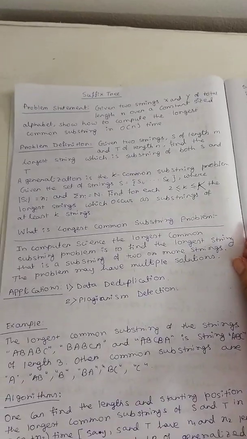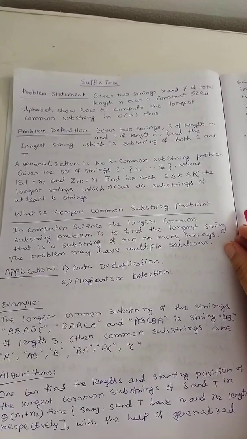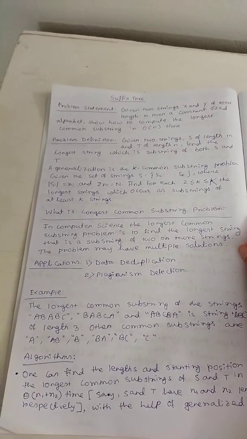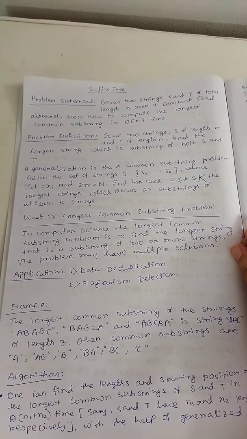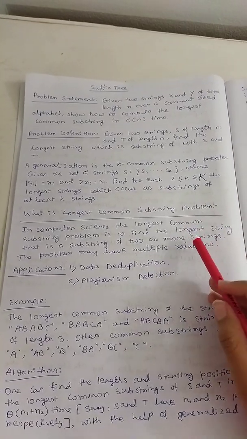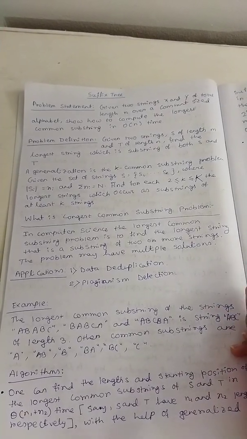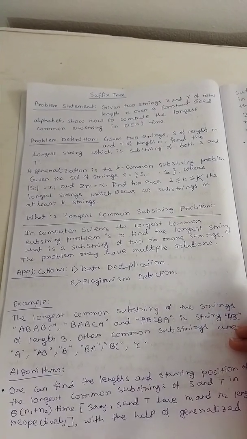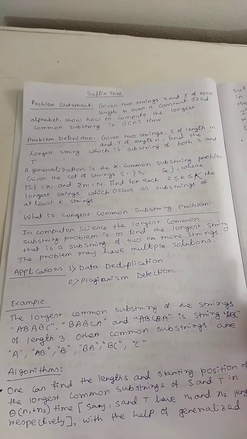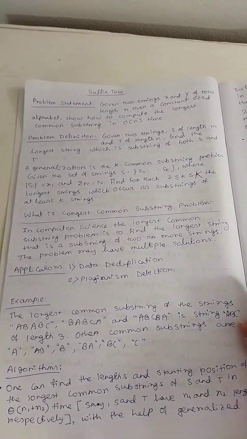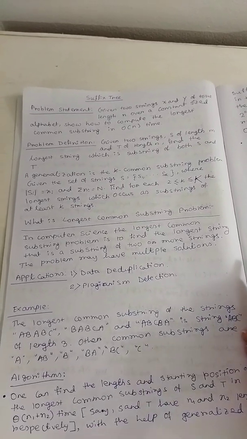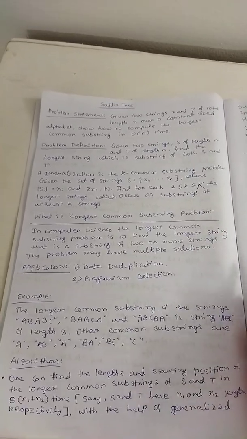Now let's find what the longest common substring problem is. In computer science, the longest common substring problem is to find the longest string which is present in two or more strings. The problem can have multiple solutions.